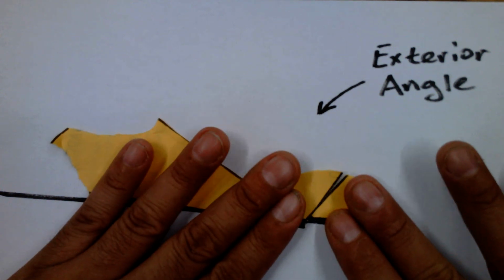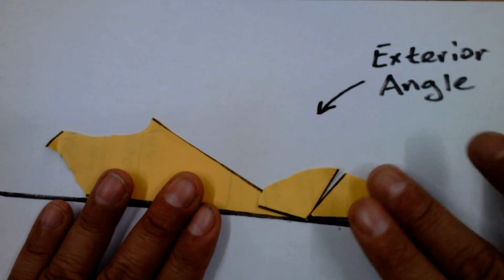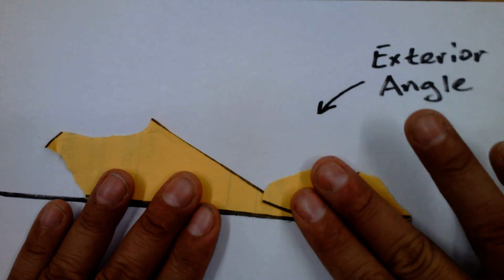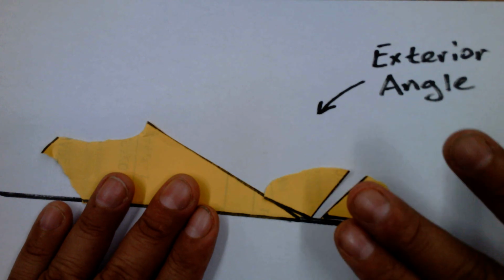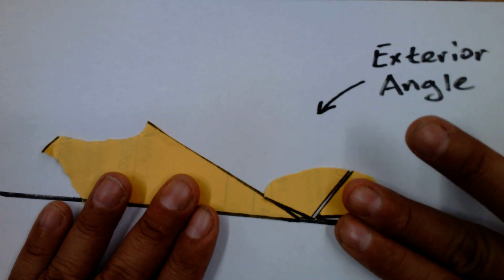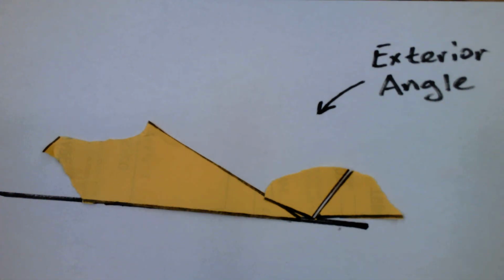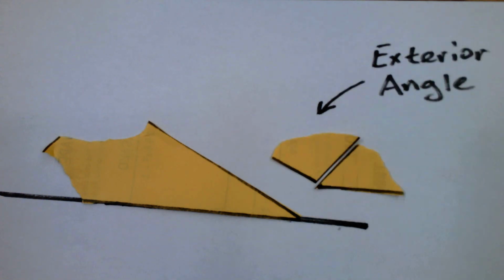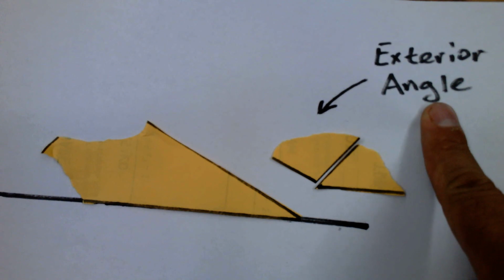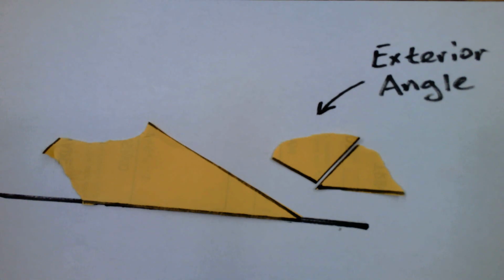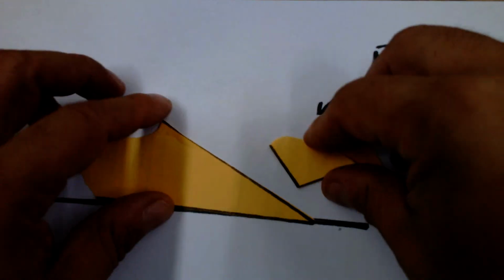I'm shaking a little bit, so it's not perfect, but can you see that it's a perfect fit? Yeah, it's a perfect fit. So these two remote interior angles equal the exterior angle. And that's what we're going to explore today.